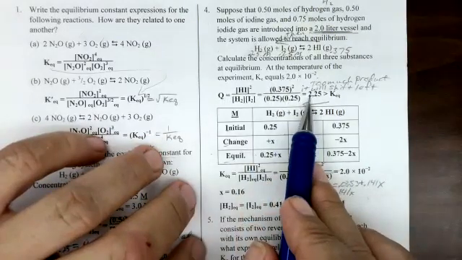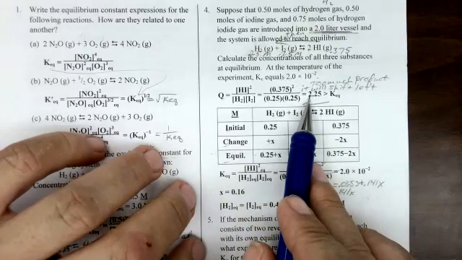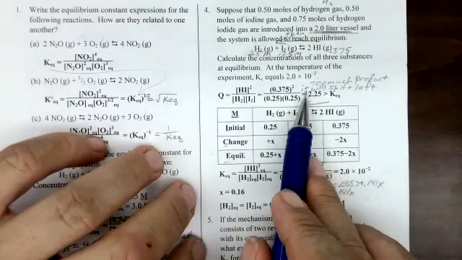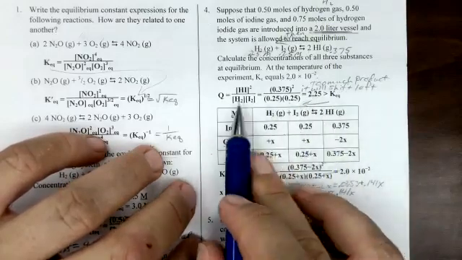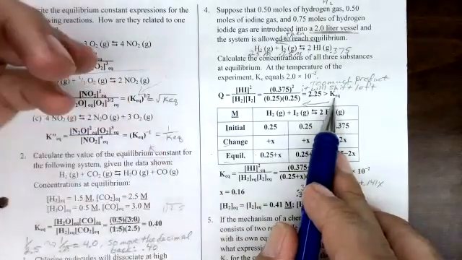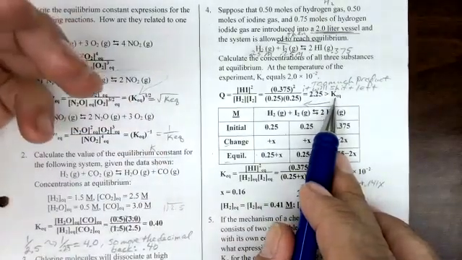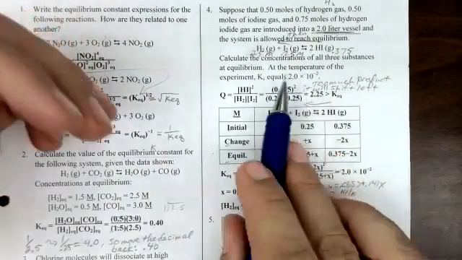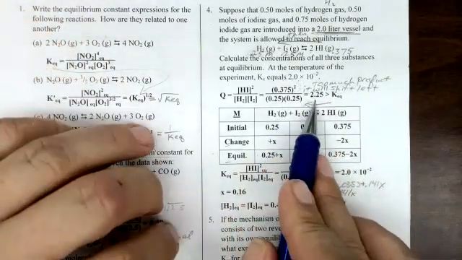So when we did the Q math, did we get K? No, we got something over 100 times greater, huh? Yeah, that's way bigger. 0.02 is not big, even if that doesn't look big. 0.02 is way smaller. So Q is much bigger than K, right? So is it at equilibrium? No, not by a lot. If it was at equilibrium, this math would have yielded that number, but it didn't.